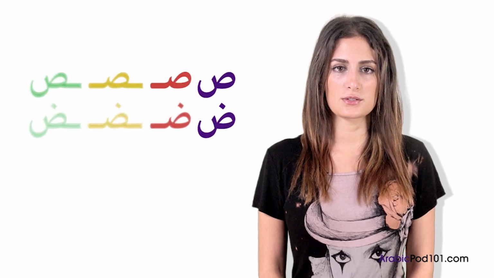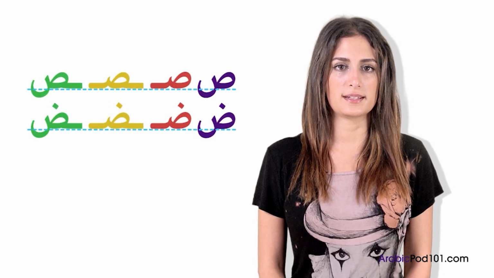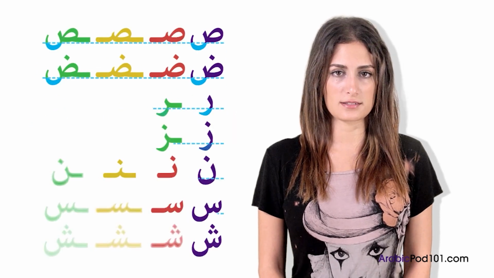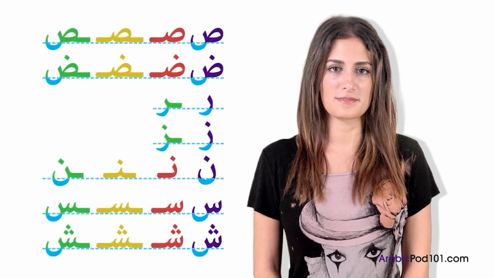These two letters also dip underneath the line when they are in the isolated and final form, just like these other letters. Do you remember them? Now, let's learn two new words which use the letters we've learned so far.